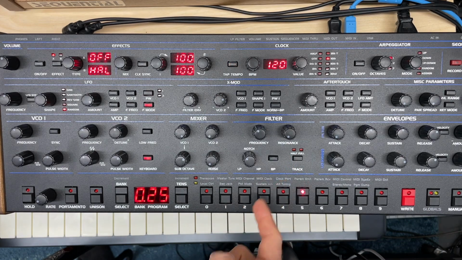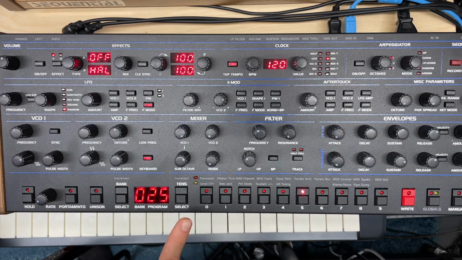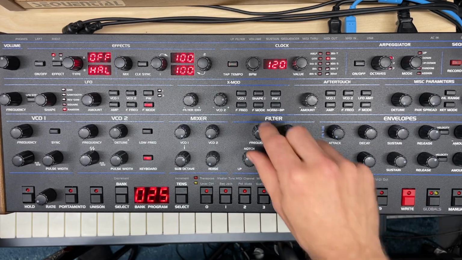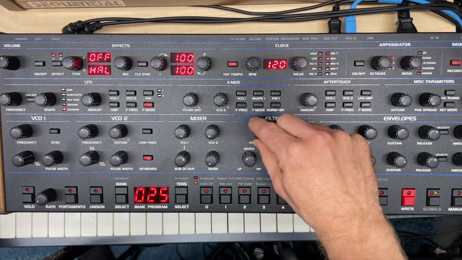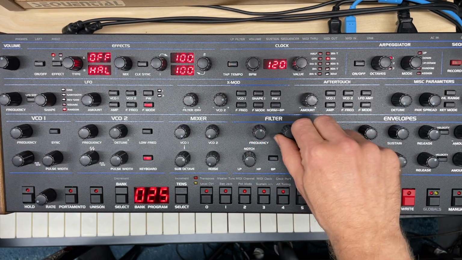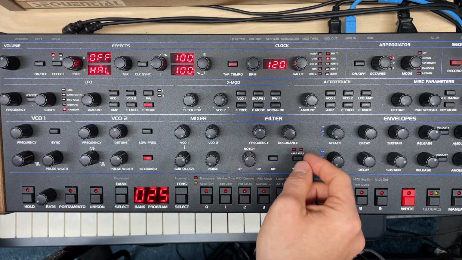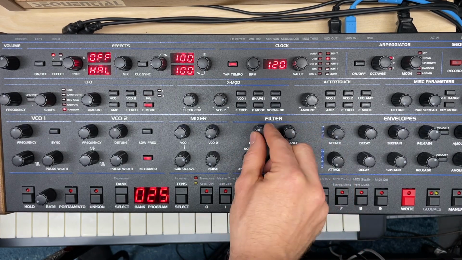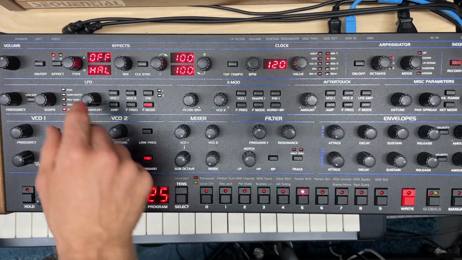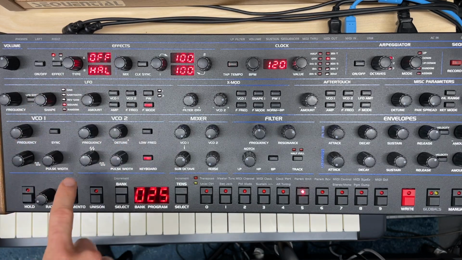Obviously, if we push the band knob, it defeats this knob. And this benefits from resonance. Okay, so that's fun. We'll use square.